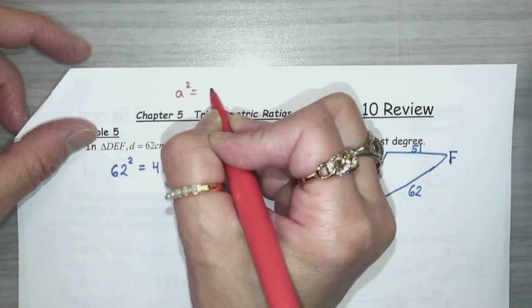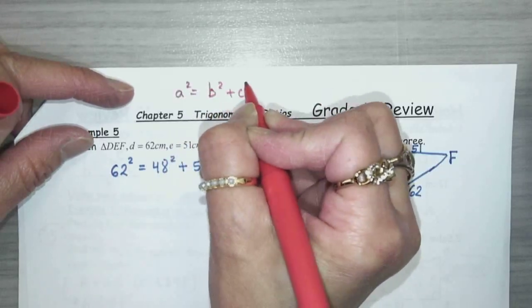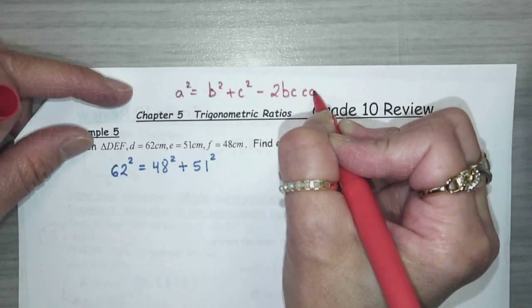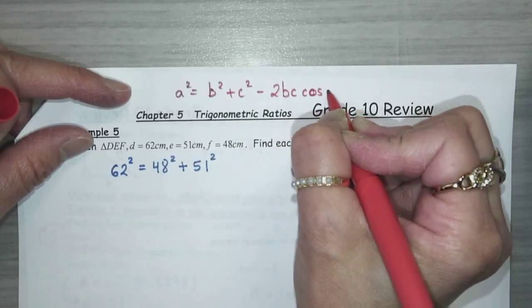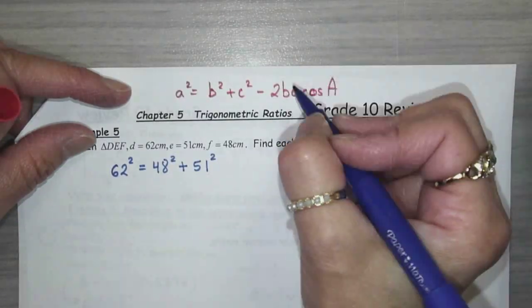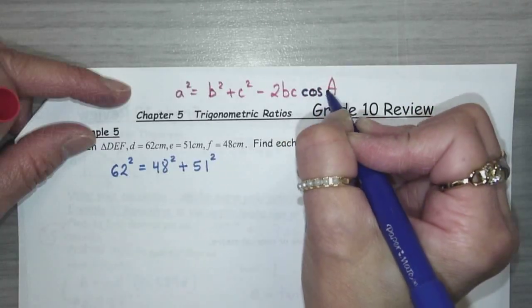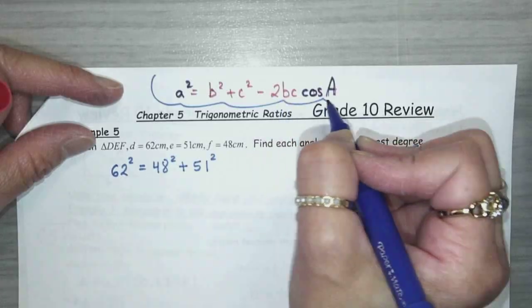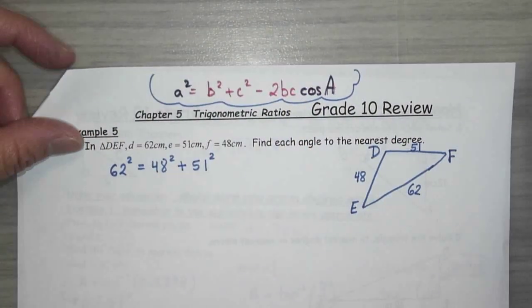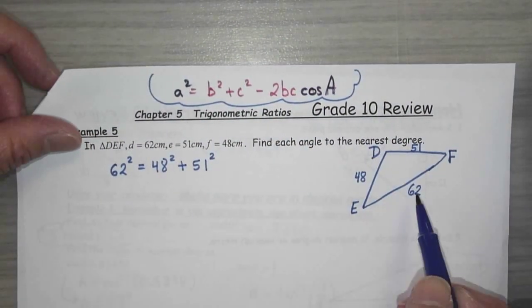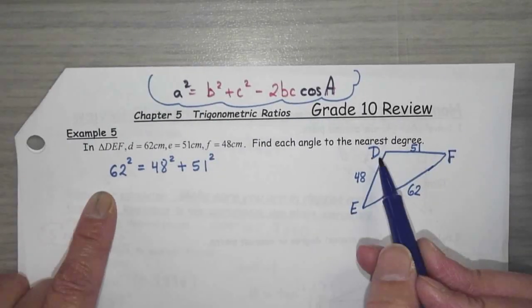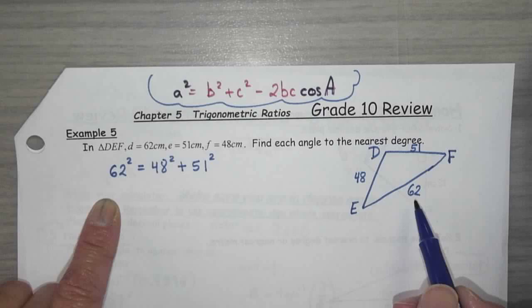Then you want to remember, my formula is this: a squared equals b squared plus c squared minus 2bc cos A. So this cos A matches the a squared here. That's the general formula for the cosine law. If I'm looking for angle D, I'm going to have the opposite side here.